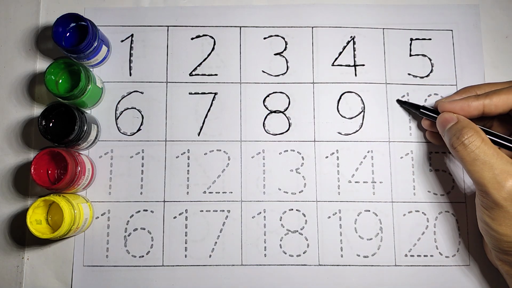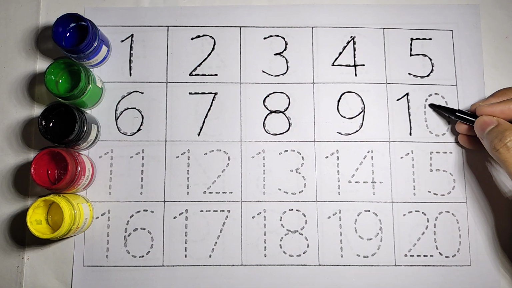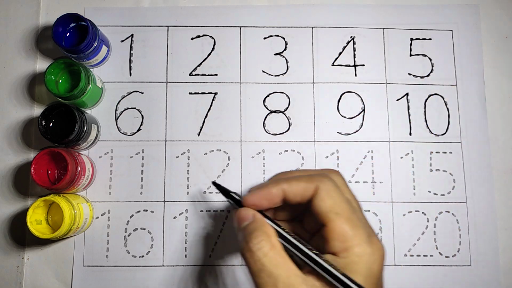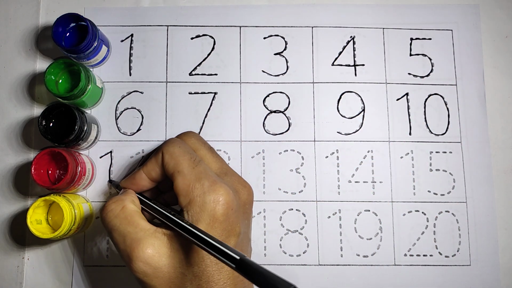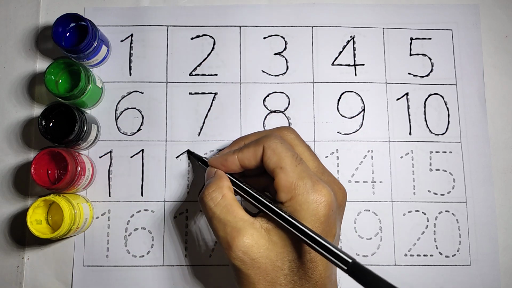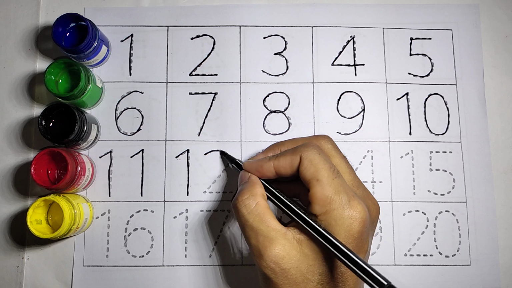Kids, the next one is 10. T-E-N, 10. And now we draw the number of 11. E-L-E-V-E-N, 11. The next one is 12.